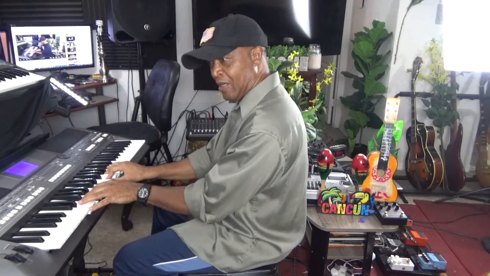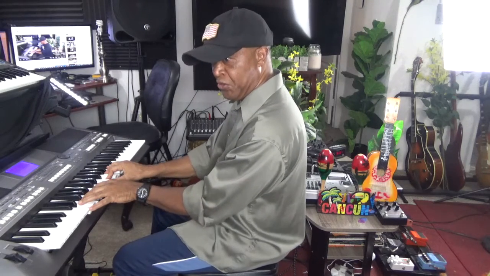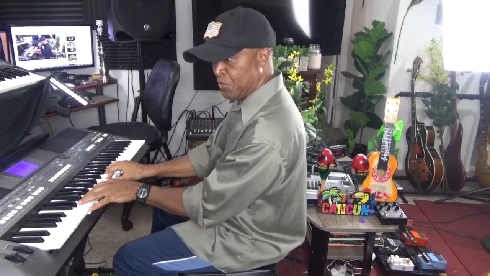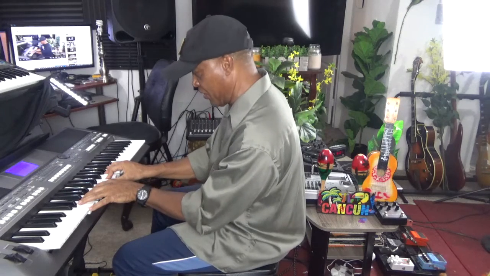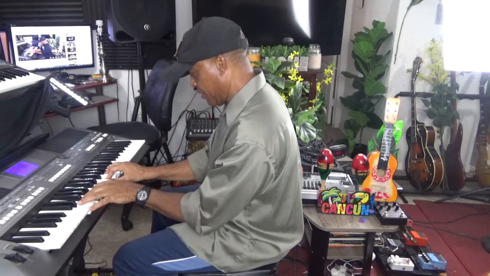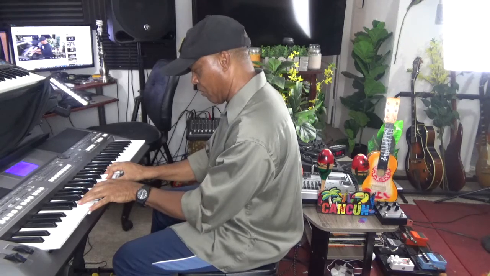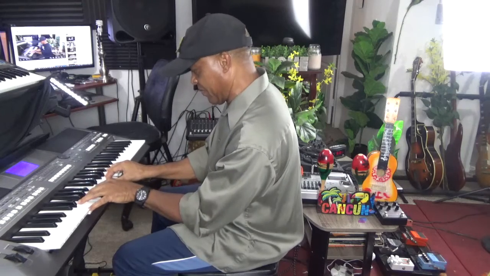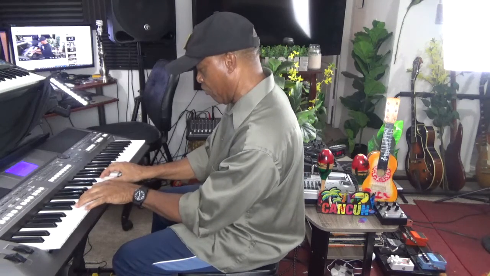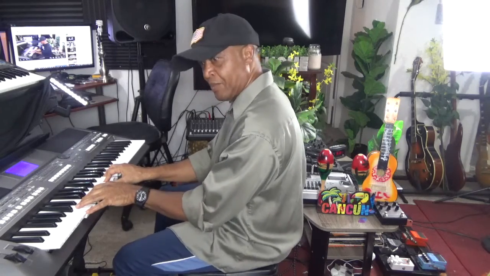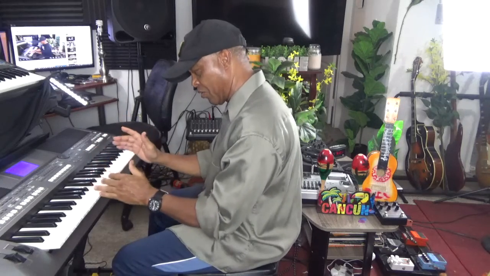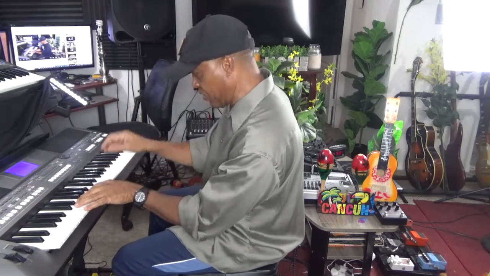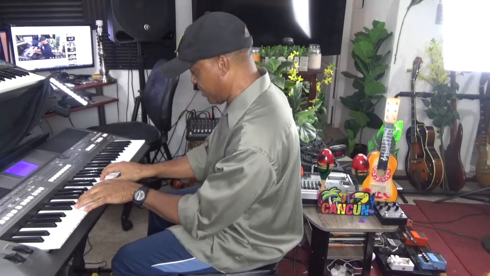Now I'm going to continue so I can resolve the progression to the C major 7th. This is D minor 7, now the 5, which is G, and then the 1. Let's do it again so we can see. Let's start with the C major 7.